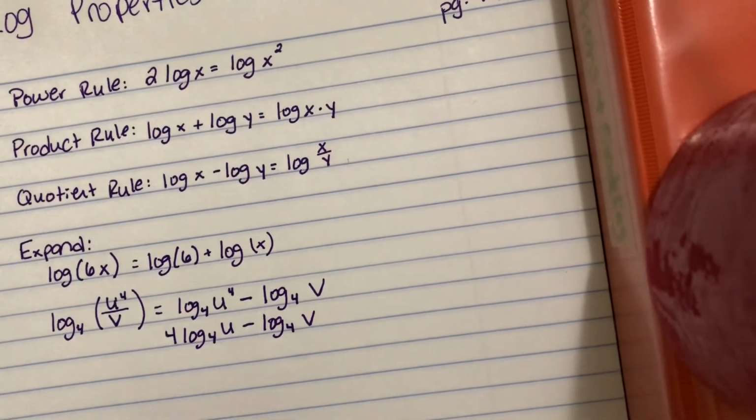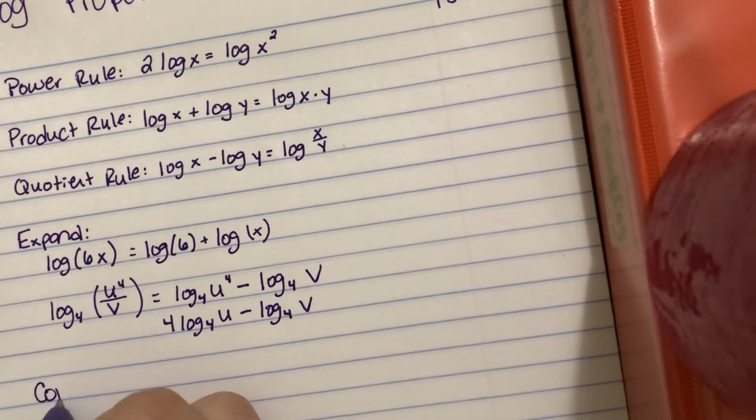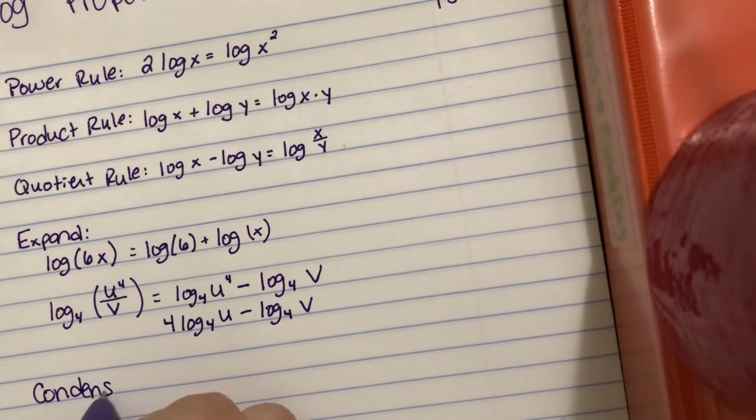So let's do one that's a condense. To condense the log, that's when you have multiple logs already and you are trying to make it into one log. So say we had log x minus log of 2.